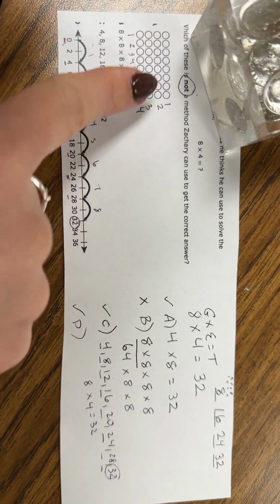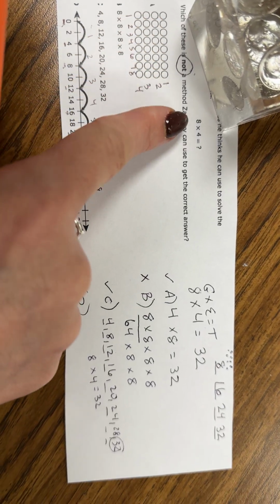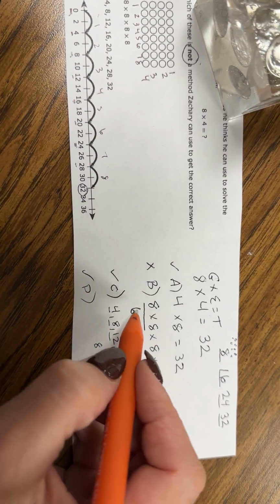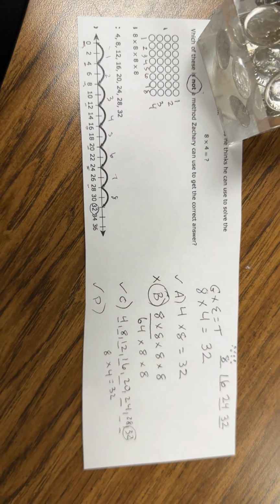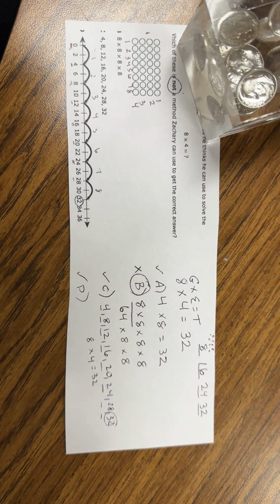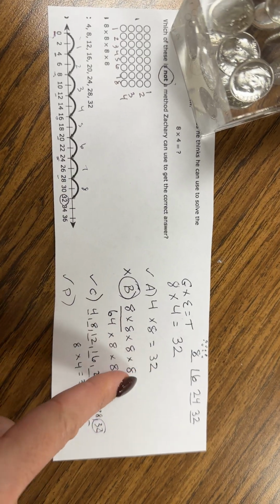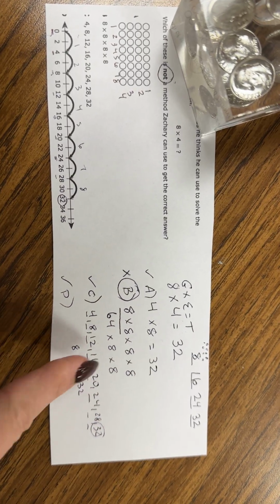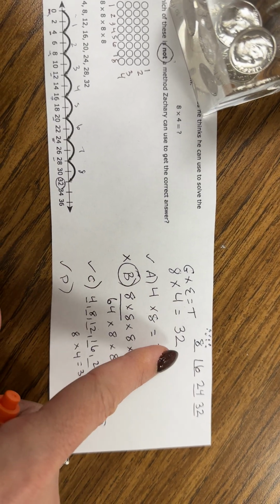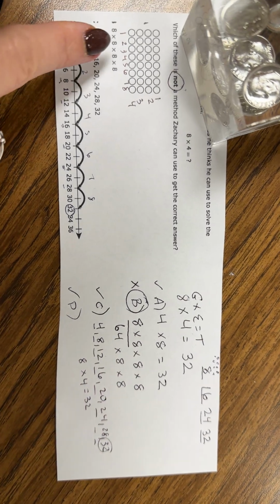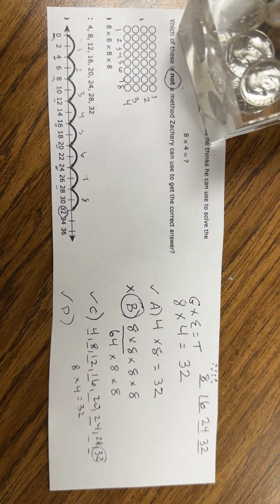So if I go back to the question, it says which of these is not a method Zachary can use to get the correct answer. I would have the students circle B. So it's a lot of steps. I don't just have them look at the screen and guess. They need to show the proof on their work. They have to solve it first before doing anything to see what the right answer would be, and then they just go one at a time to see which one does not equal that answer.